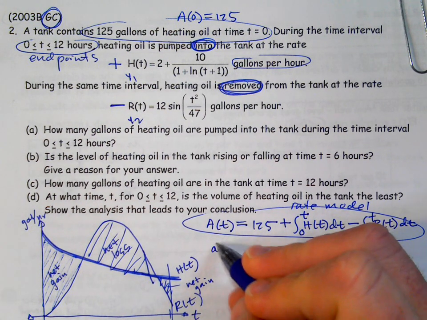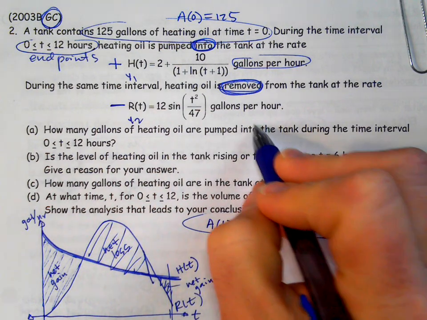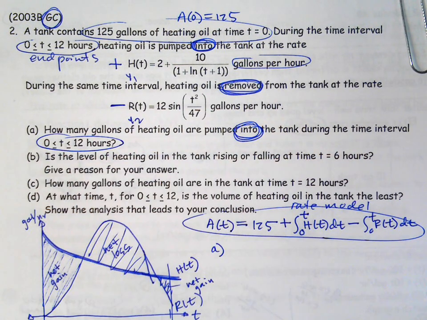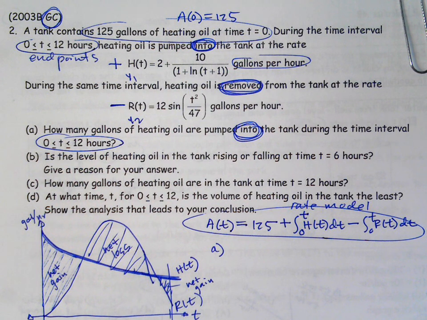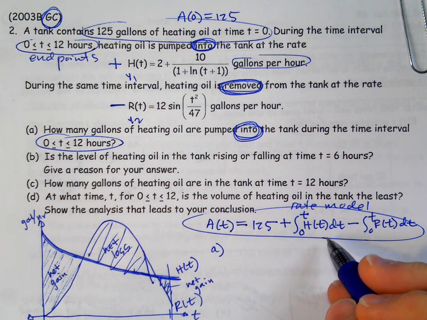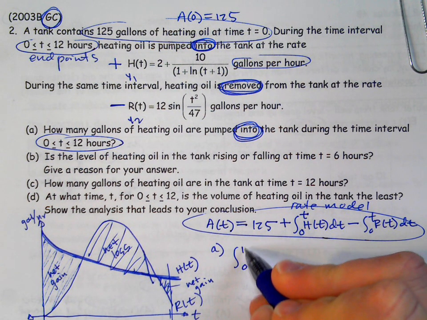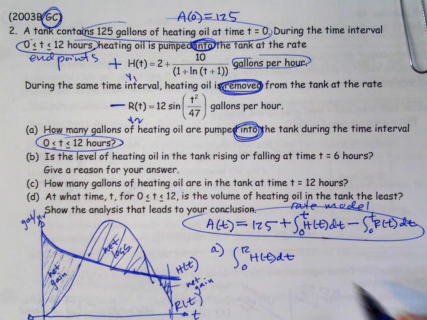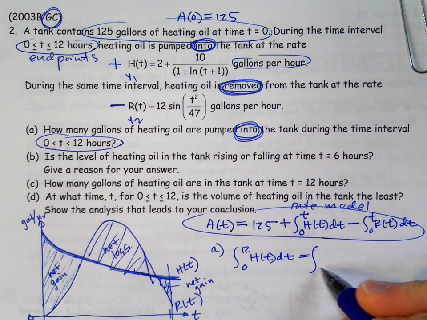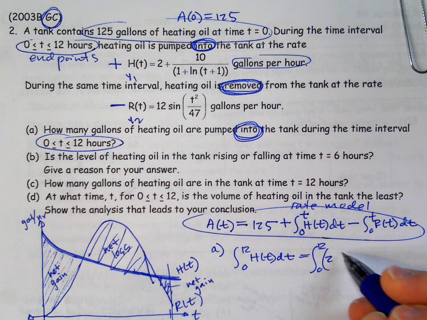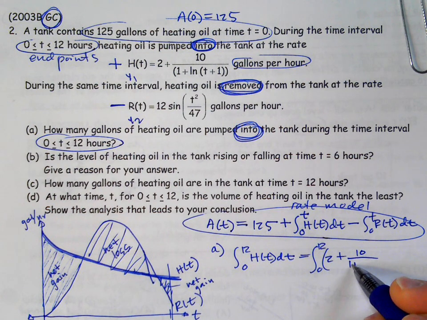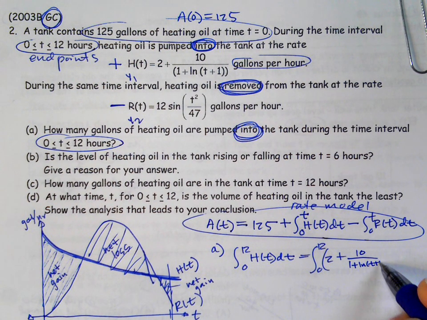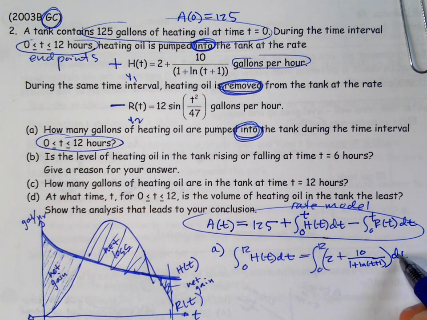Now, on part A, they ask how many gallons of heating oil are pumped into the tank from 0 to 12. It's not asking you for the total amount of heating oil in the tank at 12. It's just asking what's going in. So that's just a specific part of our rate model. That's just the integral from 0 to 12 of HT. Okay? And you can just write that. If you really want, you could write 0 to 12 and put that whole complicated expression, but I wouldn't do that. But you can if you want. I would just do this.